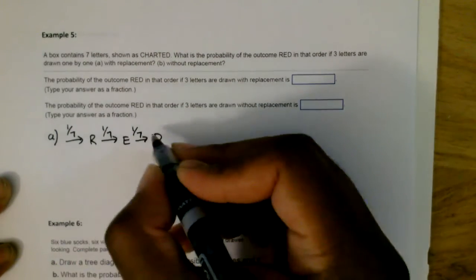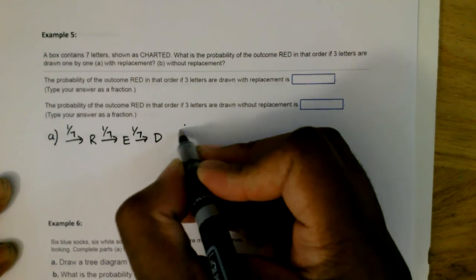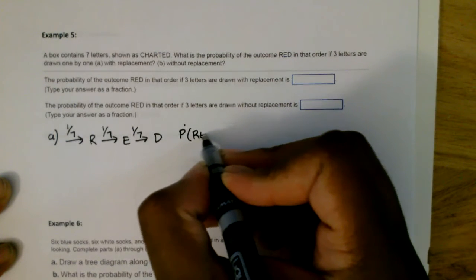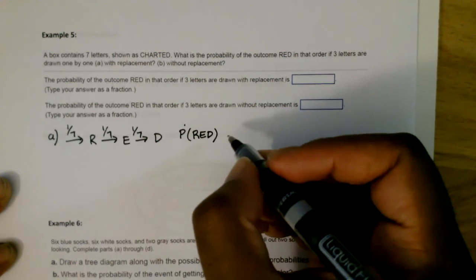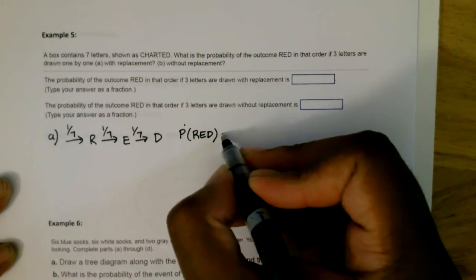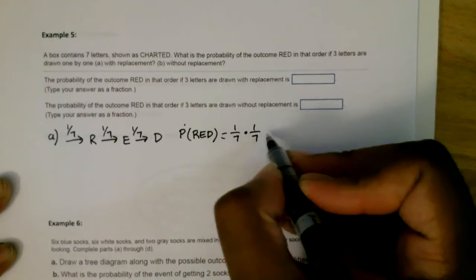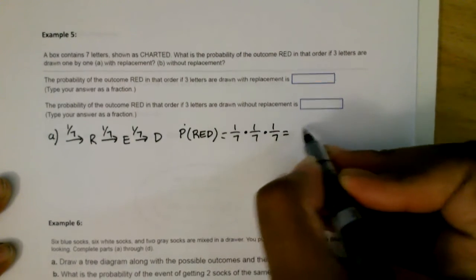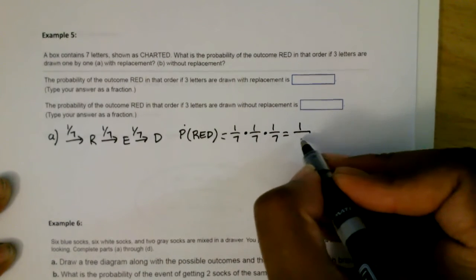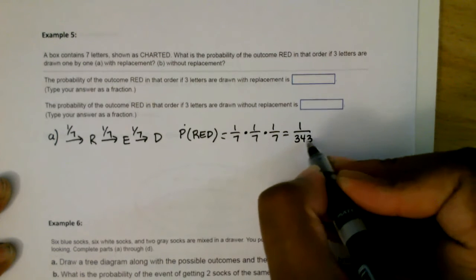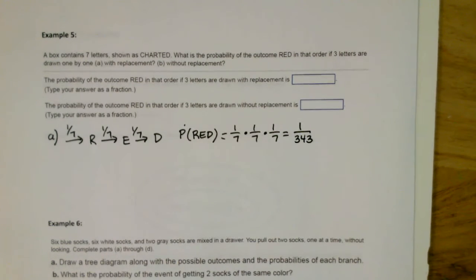So for the probability of the outcome RED, we just multiply 1/7 times 1/7 times 1/7. That'd be 1 over 7 times 7 times 7, which is 343. So the probability of the outcome RED in that order, if 3 letters are drawn with replacement, is 1/343.